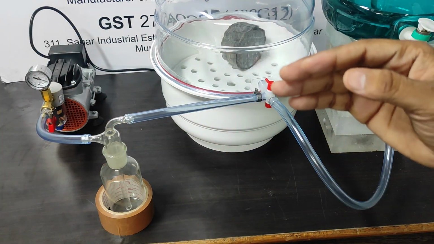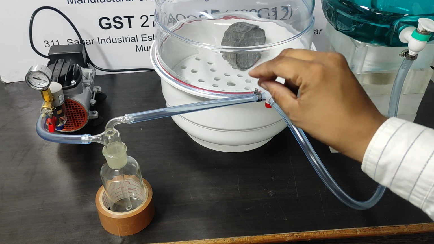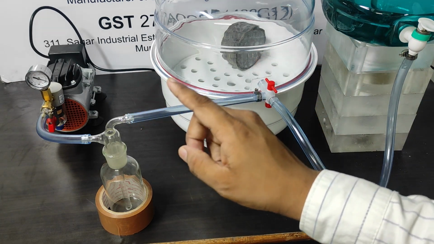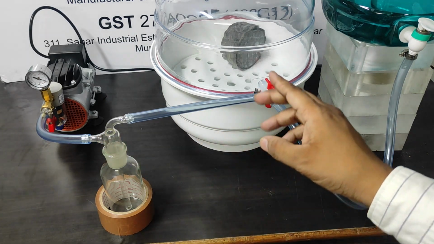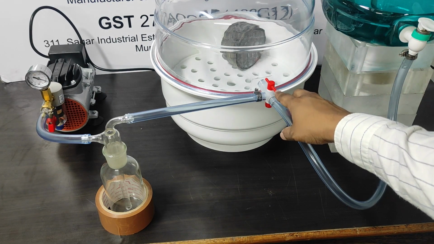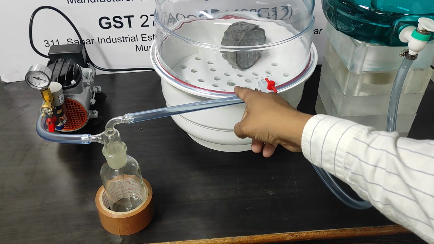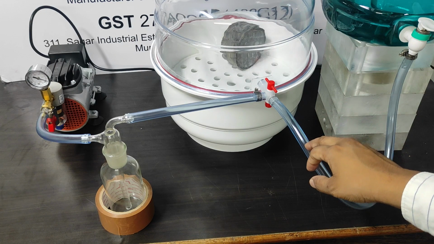We have to keep this pump on for 3 to 4 minutes. Once the pressure is maintained at -100, then we can switch on the water supply, like we will close this tap. Once we close this tap, this should be isolated and this connection should be on.